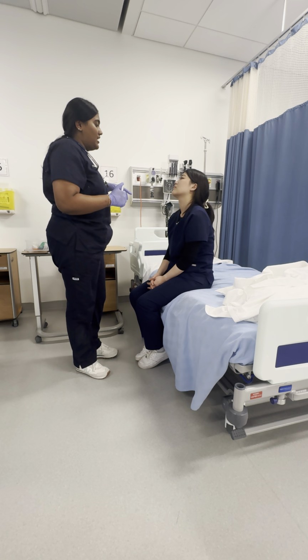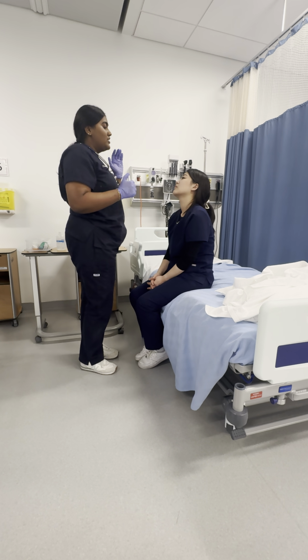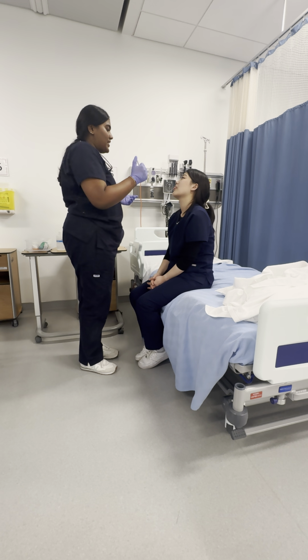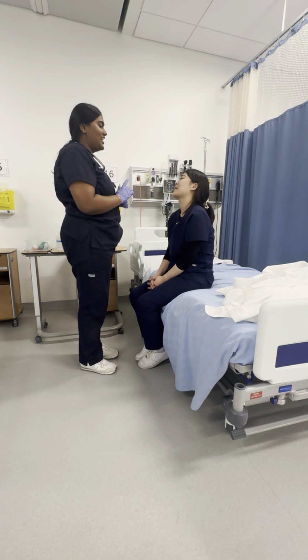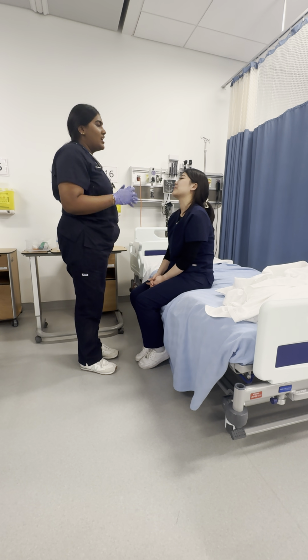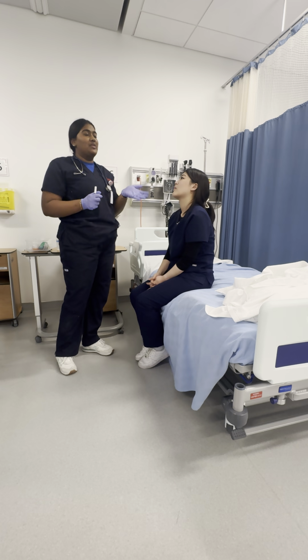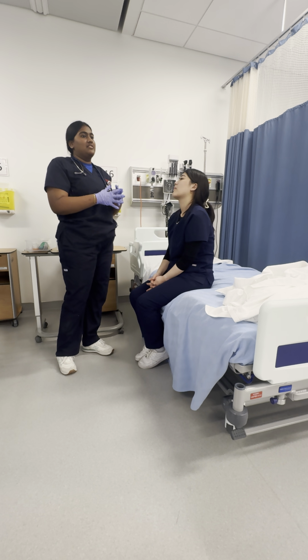And now I'm testing cranial nerve 12, which is hypoglossal. Can you stick your tongue out, and can you move it side to side? And can you say light, tight, dynamite? Light, tight, dynamite. I saw that her tongue is midline and there are no tumors, and she said the words correctly. So her cranial nerve number 12 is intact.